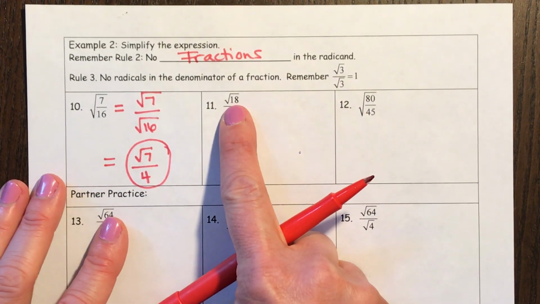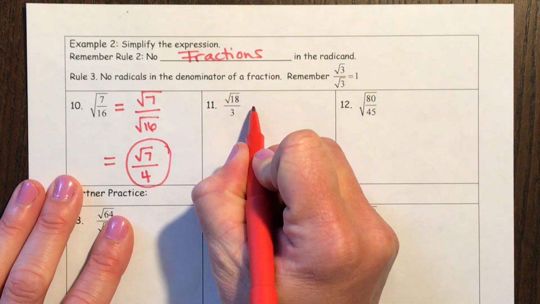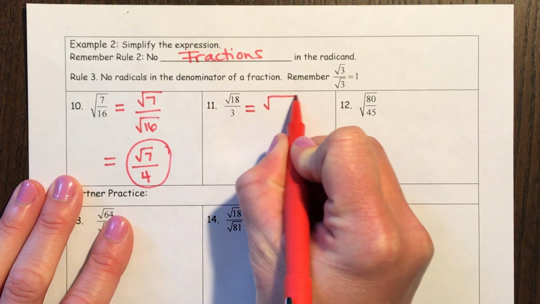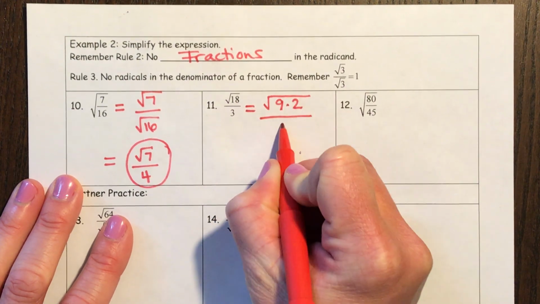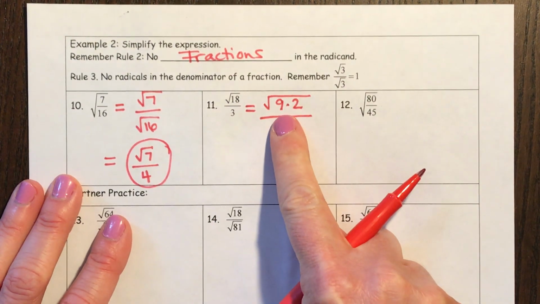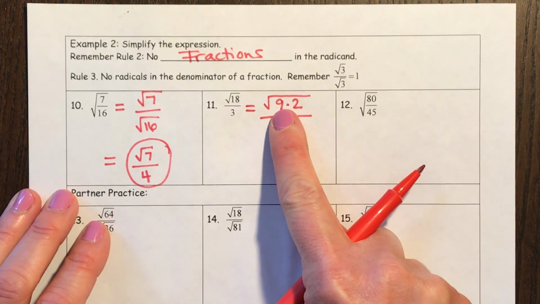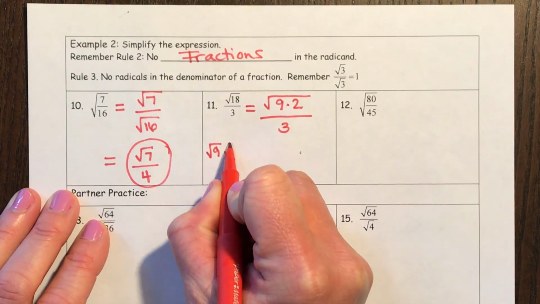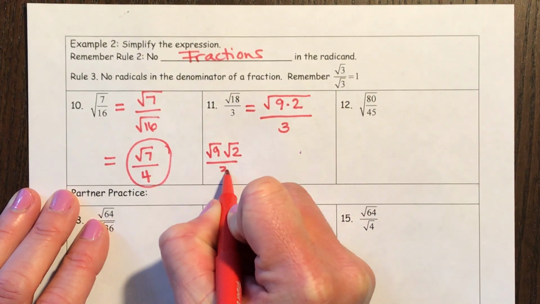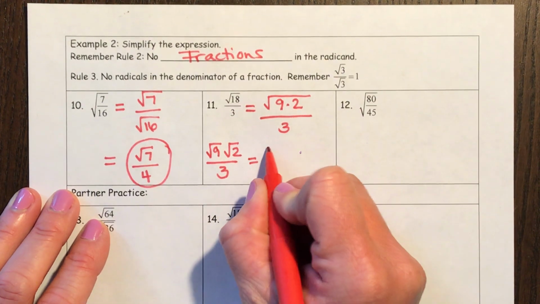The square root of 18 has a perfect square that we can simplify out, and that perfect square is 9. And if I use my product property, I can simplify down the square root of 9 part by separating it from my 2. Now the square root of 9 is the number 3.